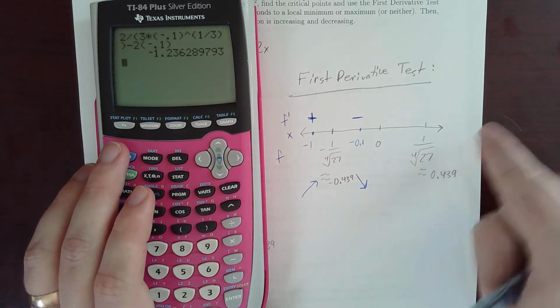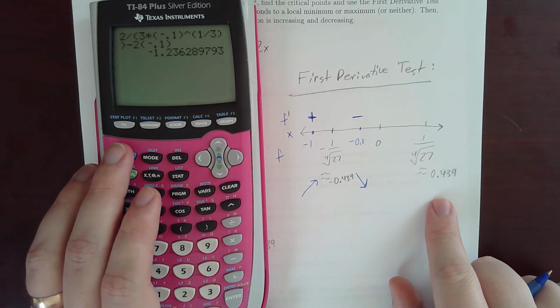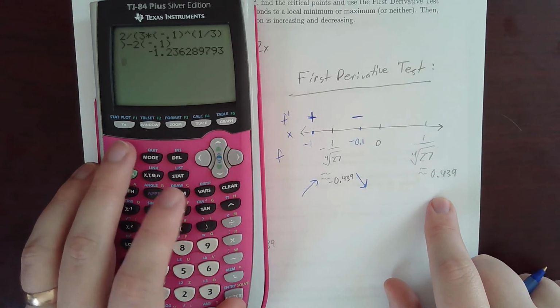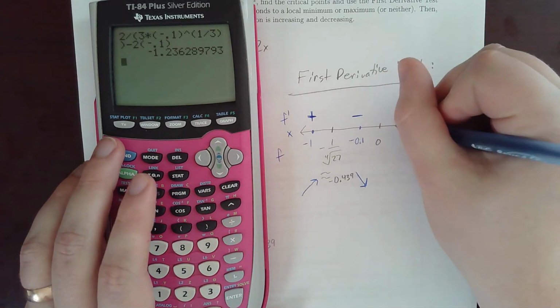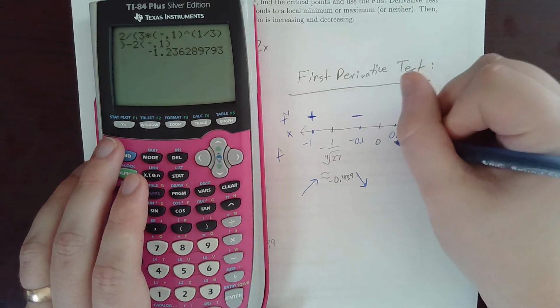Next, we want to look at being between 0 and positive 0.439. So now what we can do is consider something like a positive 0.1.